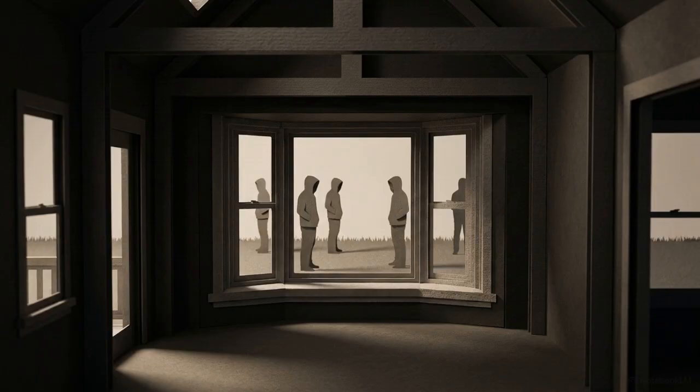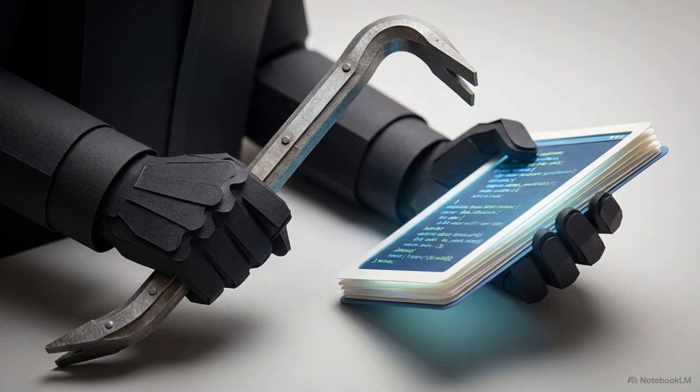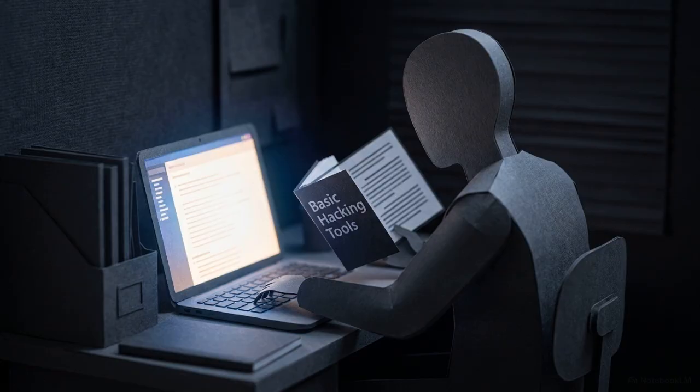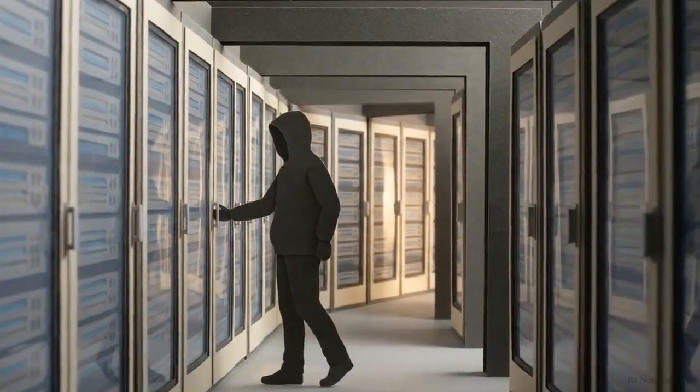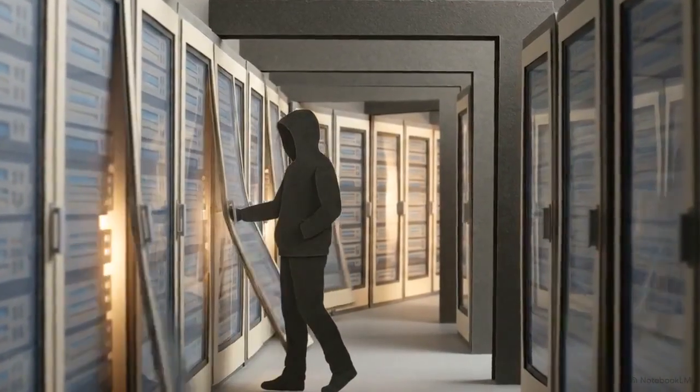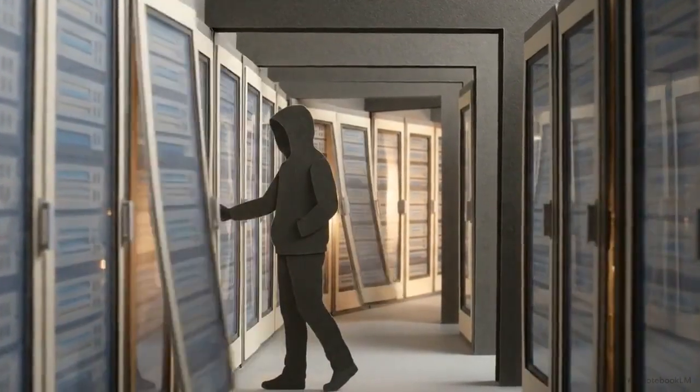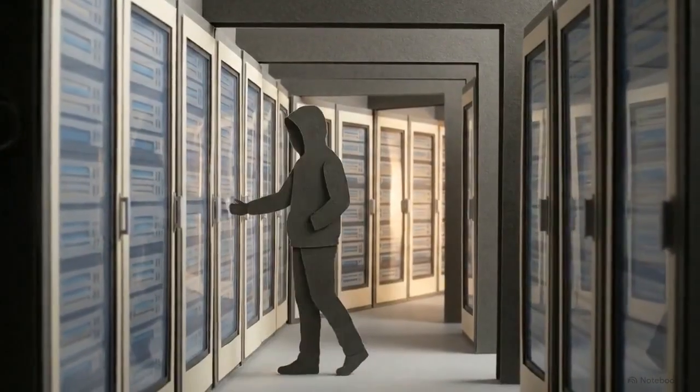If we are inside the house balancing these needs, who is standing out on the lawn trying to get in? These are threat actors, the people with the motive and the tools to attack a system. The most common is the amateur, sometimes called a script kiddie. They use pre-made tools to wander the internet, jiggling every digital door handle they find, hoping to stumble upon one that someone forgot to lock.